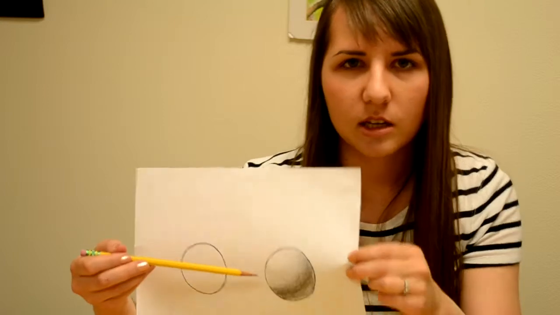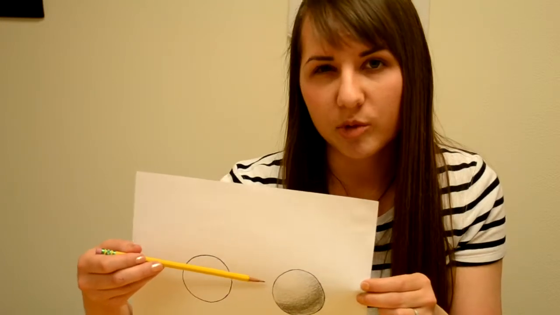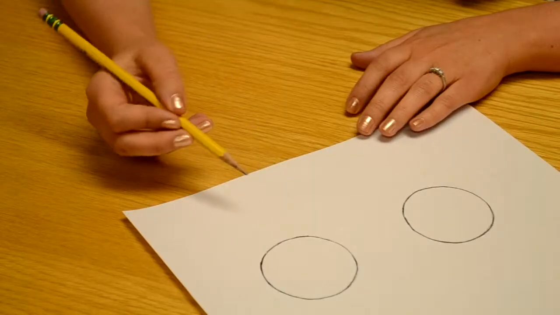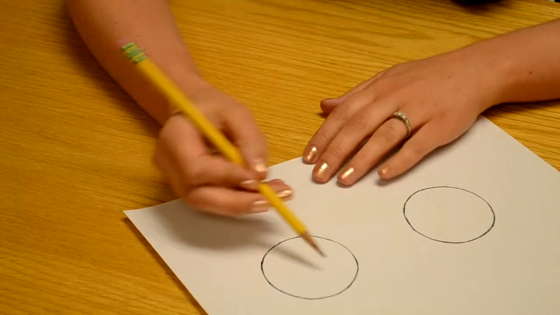This technique is called shading. You've probably heard of it before. Some people think that to shade something just means to color it in. Sometimes that is the way that the word shade is used. So when I say shade, this is what you might be thinking of. You might think I mean to color something in, like this.